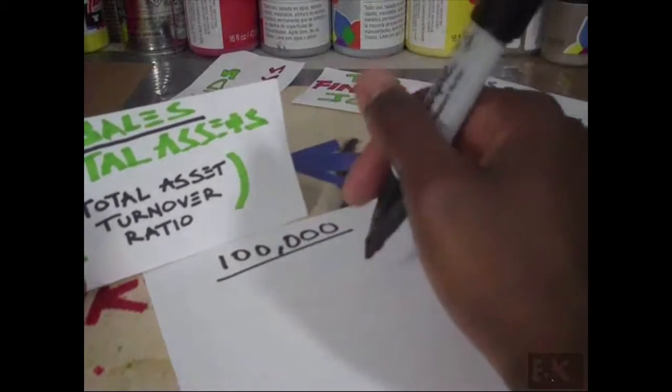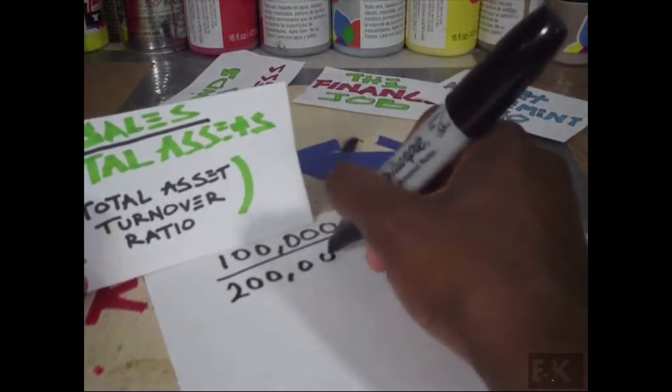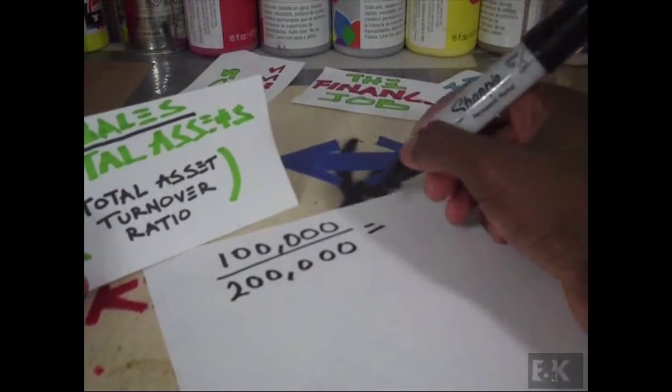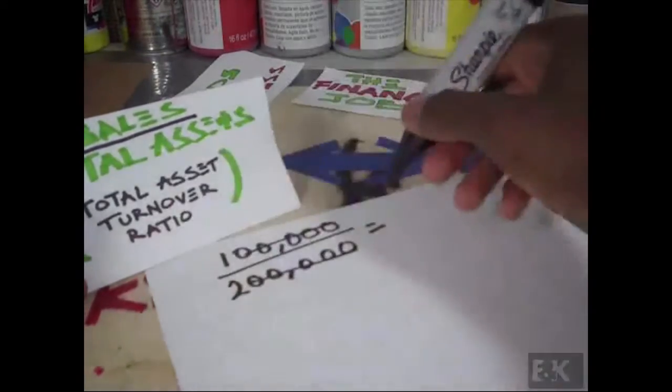So we collected $100,000 within a period, and let's say we have $200,000 in total assets, because a lot of the examples I've been giving you have made our company look very good, right? But start thinking a little bit here. What's the answer? Oh, I love this. I love the two numbers I picked. I just get to slash things out.